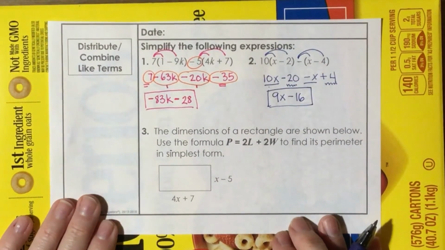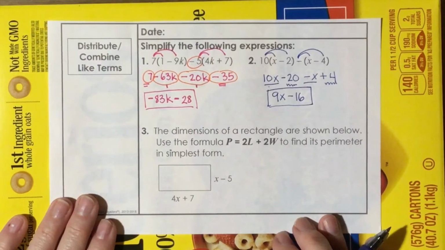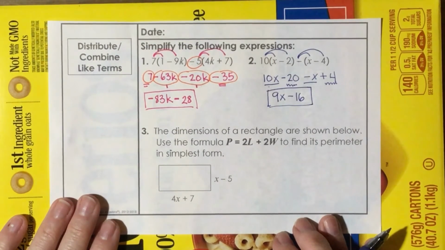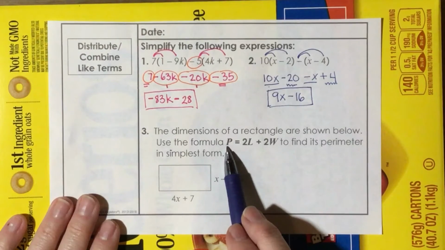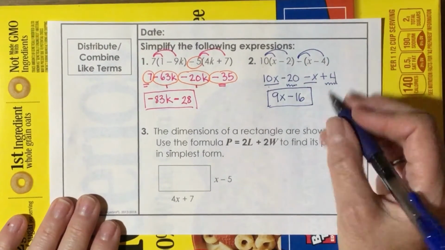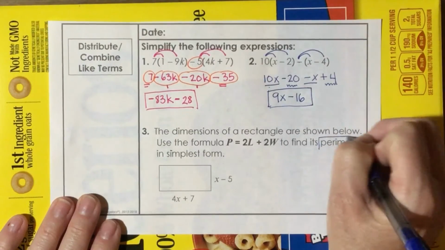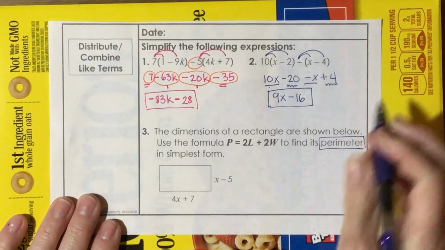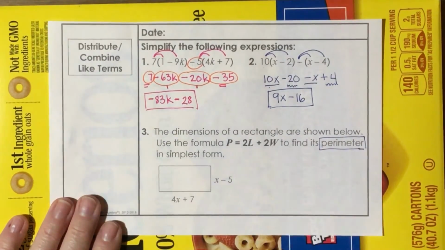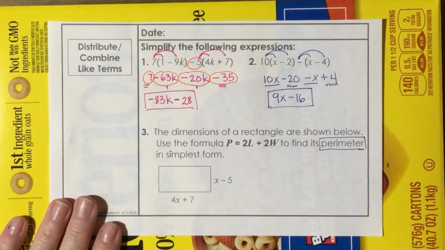For this word problem, the dimensions of a rectangle are shown below. Use the formula P equals 2L plus 2W to find its perimeter in simplest form. So what does the P stand for? Hopefully you remembered. P stands for perimeter. What about the L and the W? What do those stand for? Well, that would be length and width.